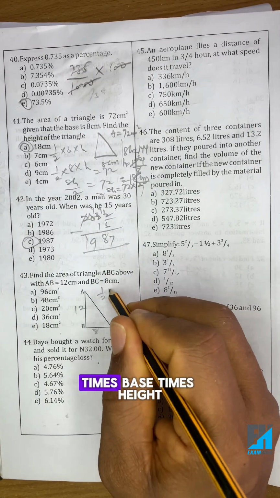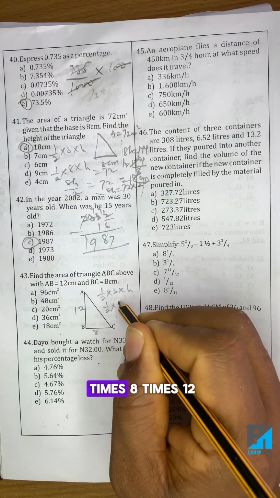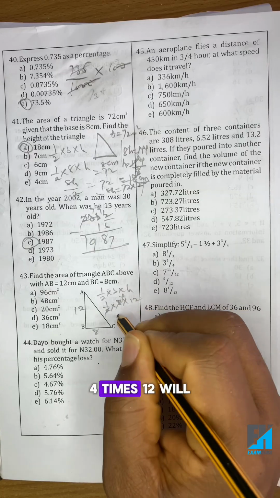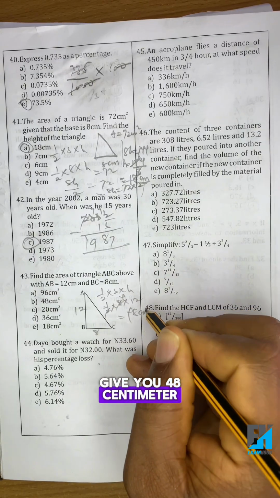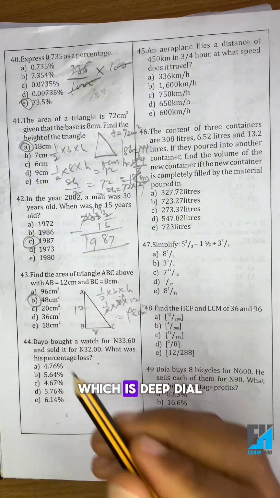Half times base times height is the area. That will be half times 8 times 12. That will be 2 in 8, 4. 4 times 12 will give you 48 centimeter square. 48 centimeter square, which is D.